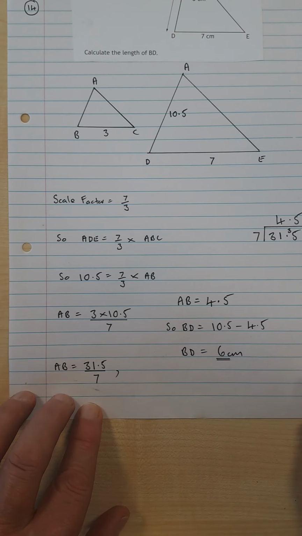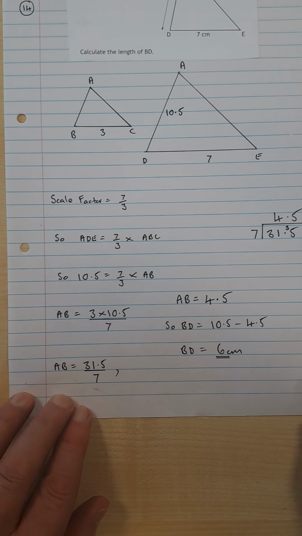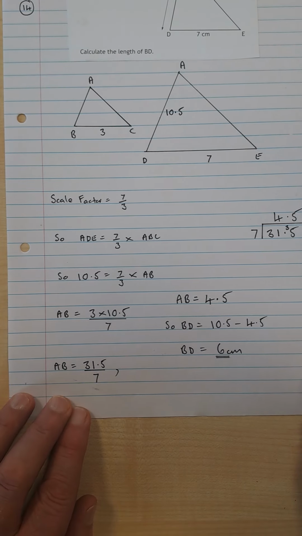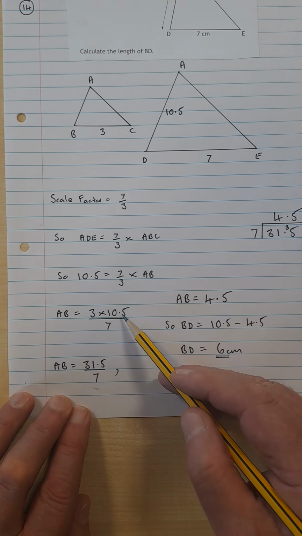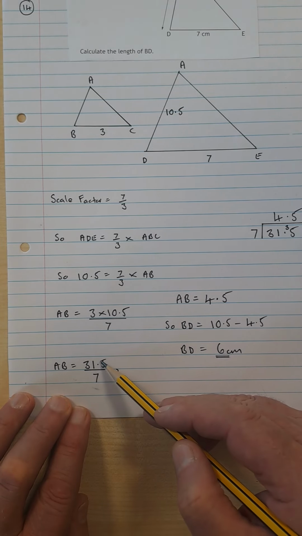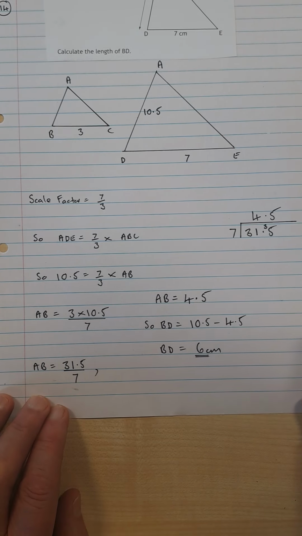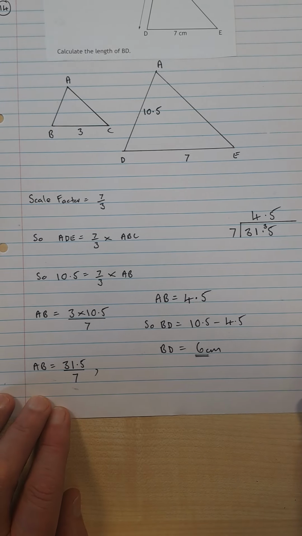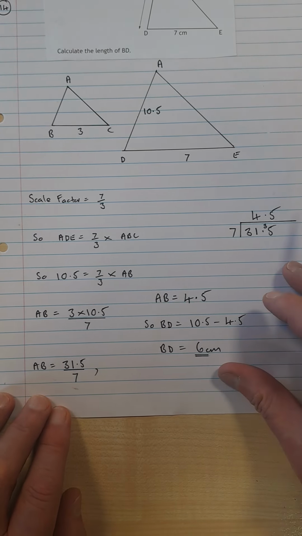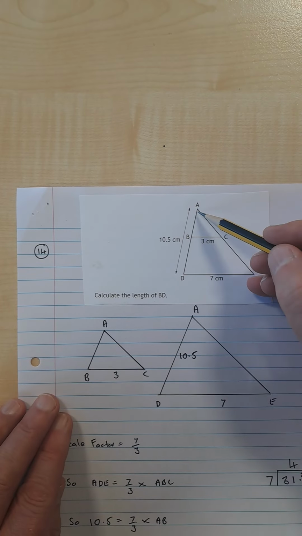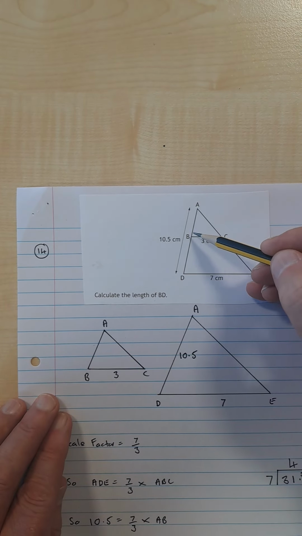Let's have a wee go. 3 times 10.5 is 31.5. 3 tens are 30, 3 times a half is 1.5. So that's 31.5 over 7. And there we have it over there as a wee chimney sum there. And that gives you A to B being 4.5. So we now know that this one here, A to B, is 4.5.